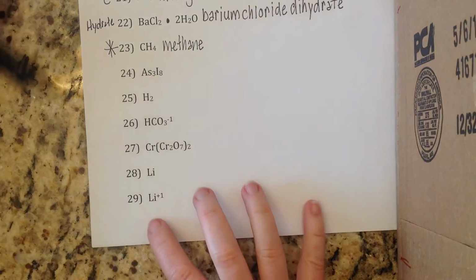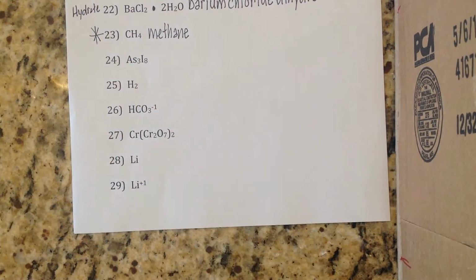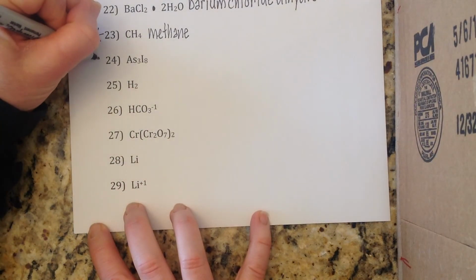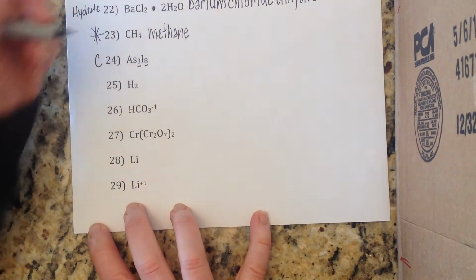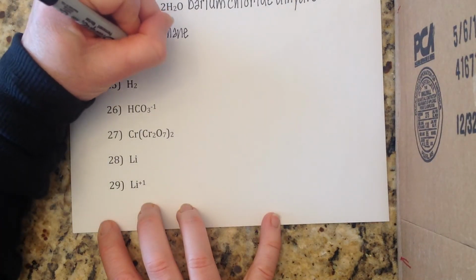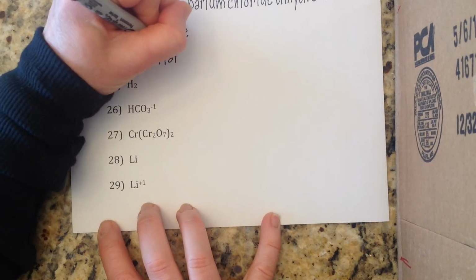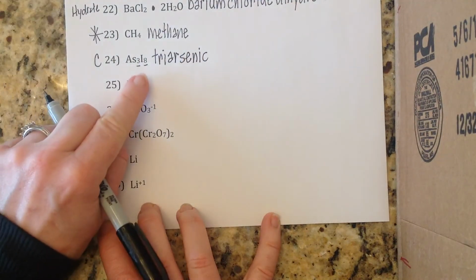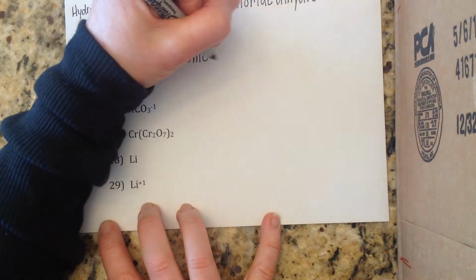All right, number 24, As3I8. That is covalent. These are going to become my prefixes. This is going to be triarsenic octaiodide.